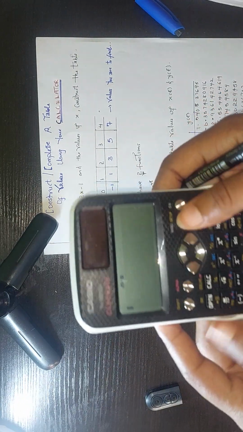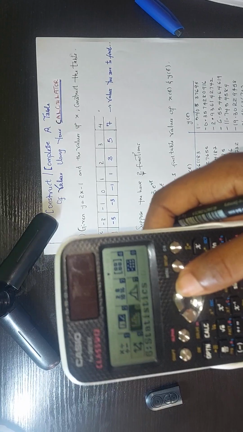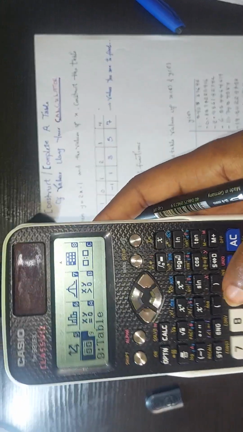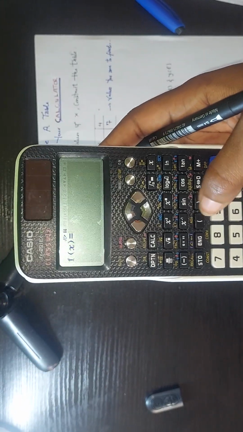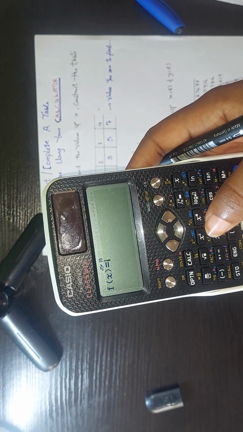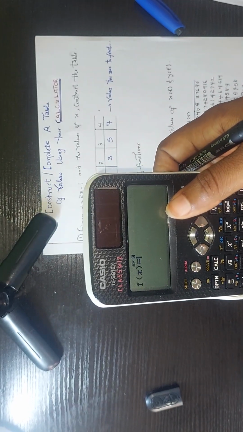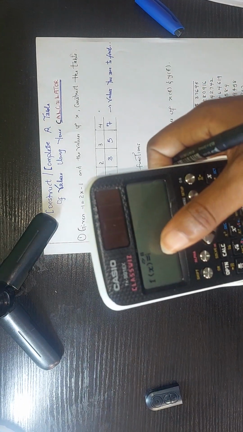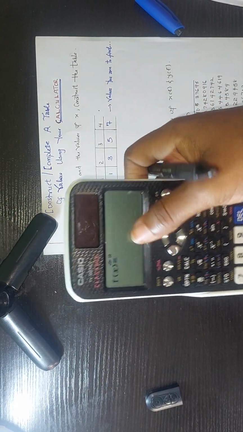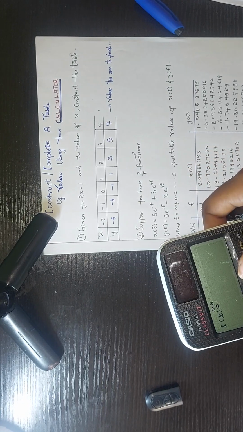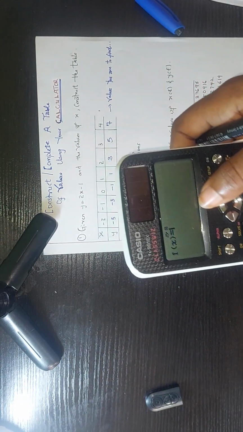Using ClassWiz, the same thing. You click on mode, you look for table. I think table has the number 9, so you can see 9. Click on 9. ClassWiz functions more than your normal Casio ES. So this is EX. For this one, it can work for two or more equations.